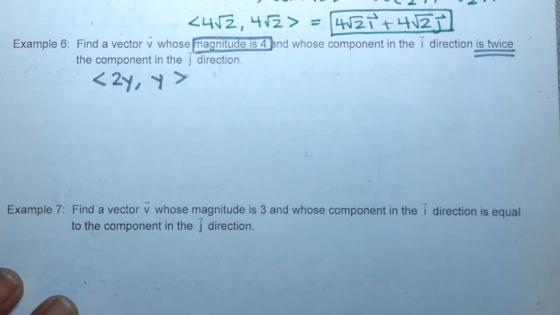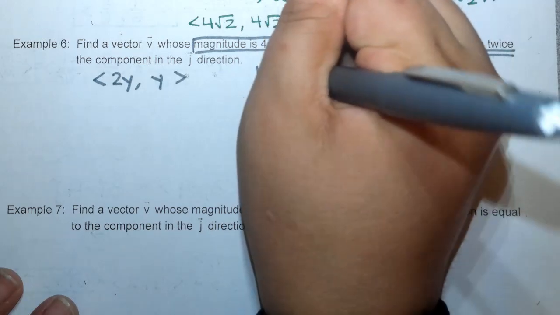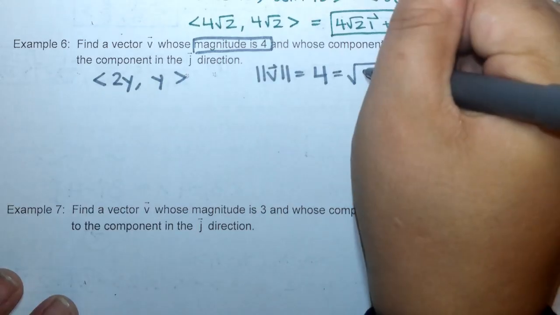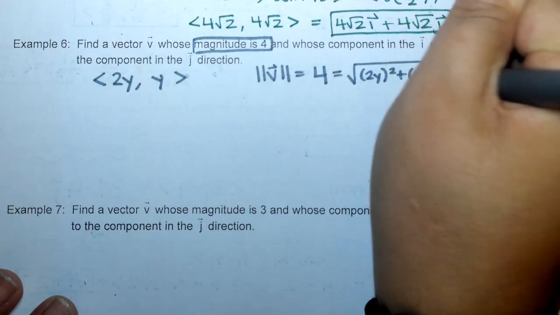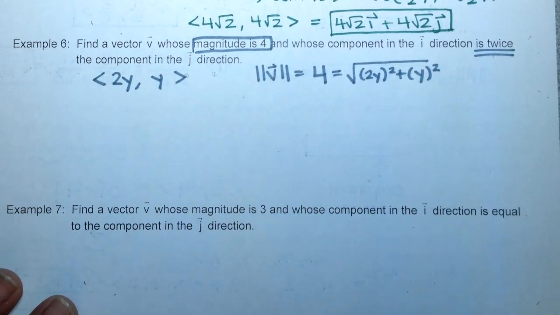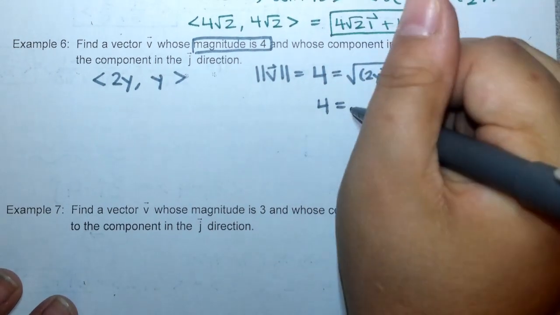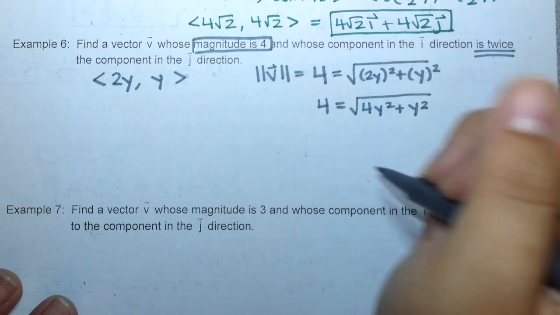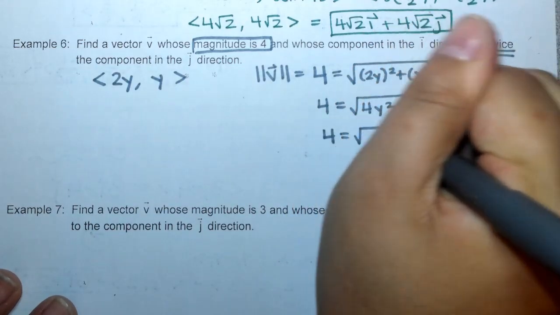All right, so what else do I know? The magnitude. What is my magnitude? 4. And how do I find magnitude? The square root of a squared plus b squared. In this case, what are my a squared and my b squared? 2y and y, because that's a, that's b. Okay, what now? Square them. What is 2y squared? 4y squared. What is y squared? And what does that give me? So 4 equals the square root of 5y squared.